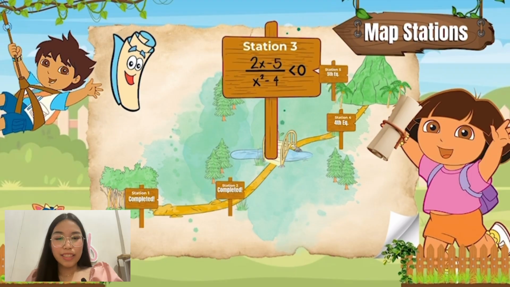The equation in station number 3 is (2x - 5)/(x² - 4) < 0. What about this? How can we solve this? It doesn't have an equal on the inequality sign. How do we solve it?